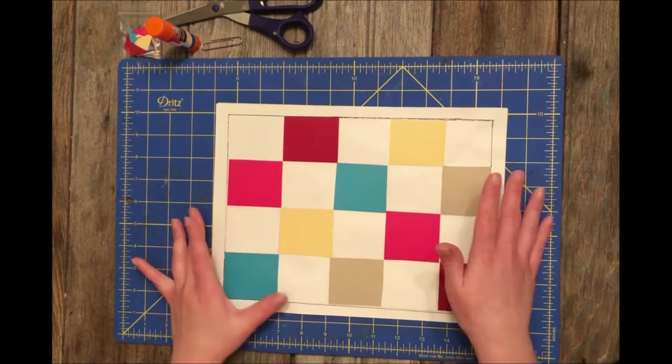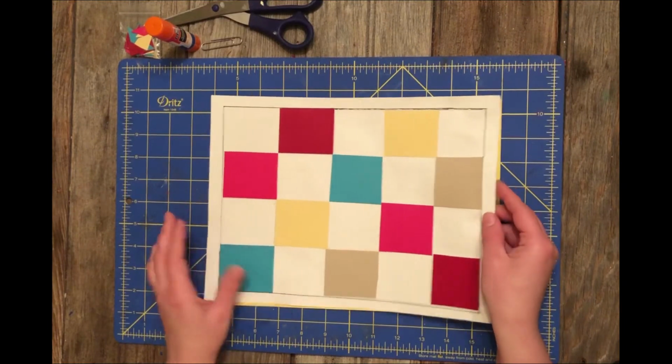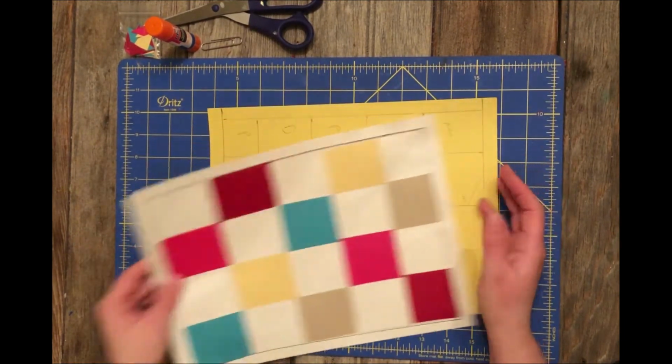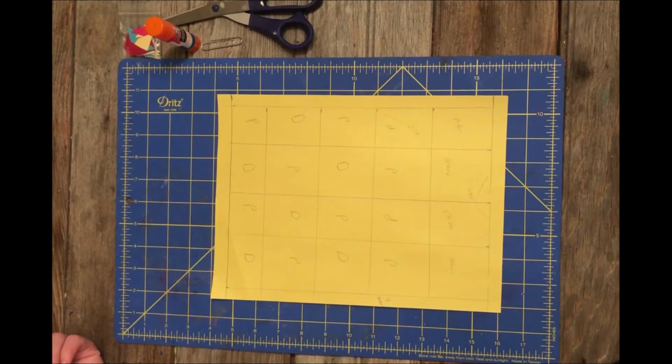We're going to do our story quilt just a little bit different. So you will get a blank piece of paper, and what we're going to have to do is create a grid. And you can see I kind of laid out the grid here.